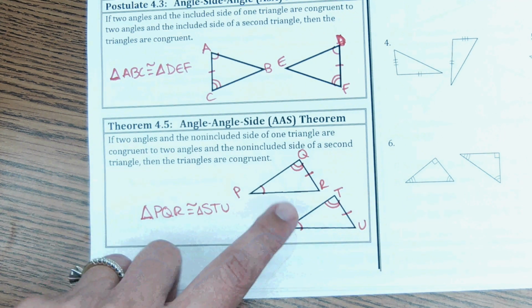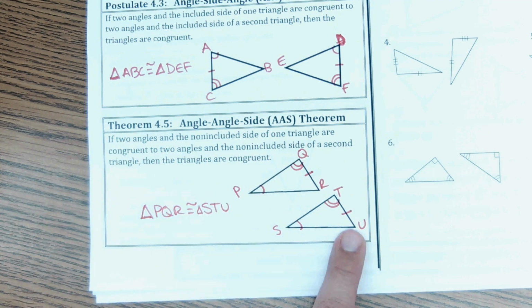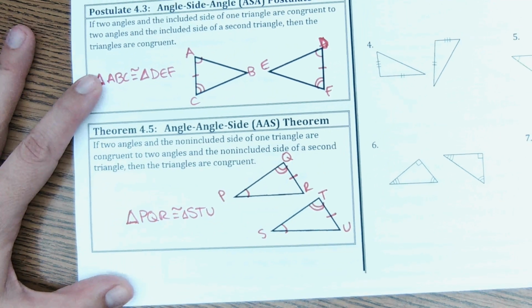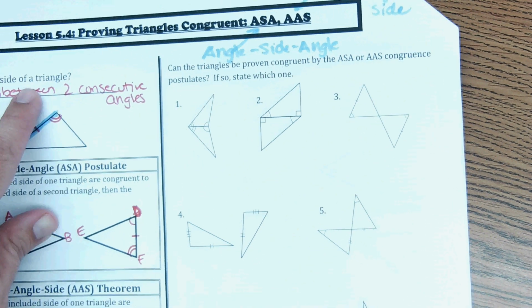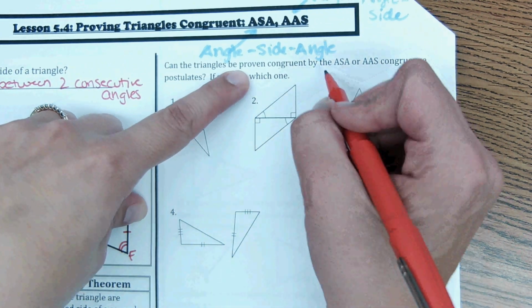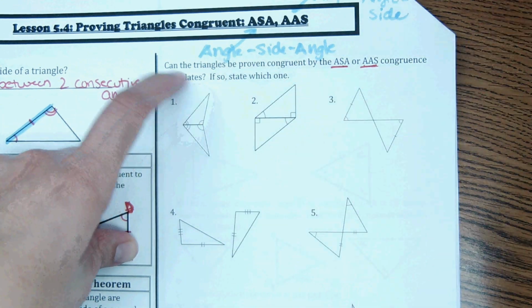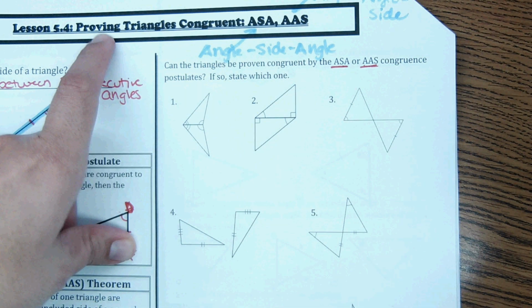Okay. And once you know that those triangles are congruent, then you can say that everything else is congruent, which we'll see in the proofs as well. Okay, so let's practice some of these over here. Can the triangles be proven congruent by side, angle, side, or angle, side, angle? If so, state which one.